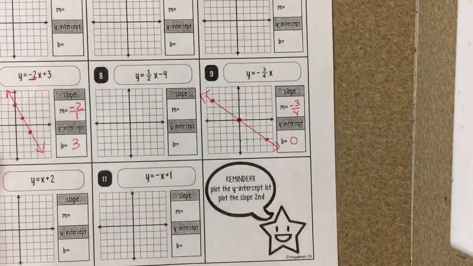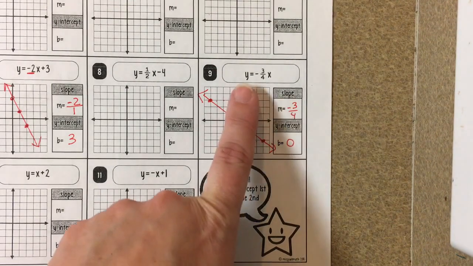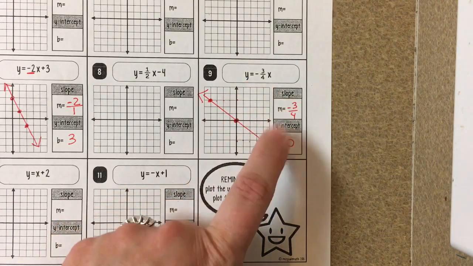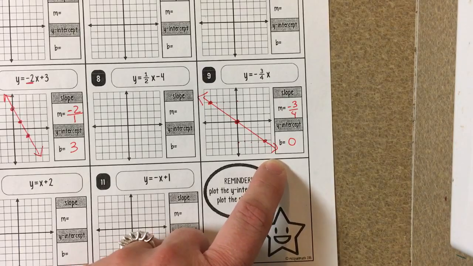Okay, you really should be able to do it this way. If you're having a hard time with this, you can always put this into your calculator and get the points from the table. But for you to be prepared for algebra next year, you really should be able to graph an equation just using the equation.